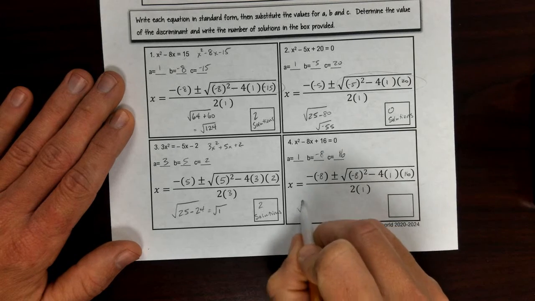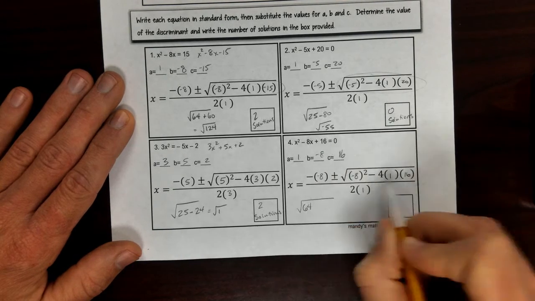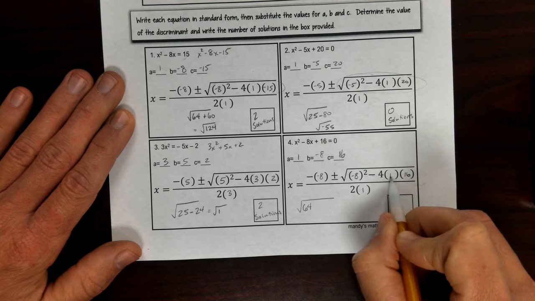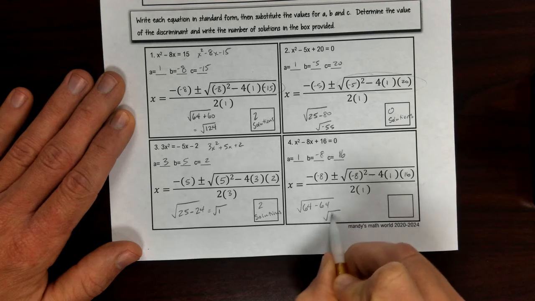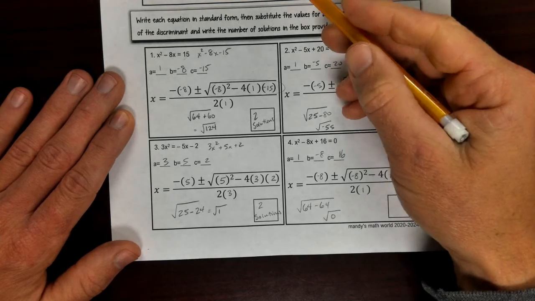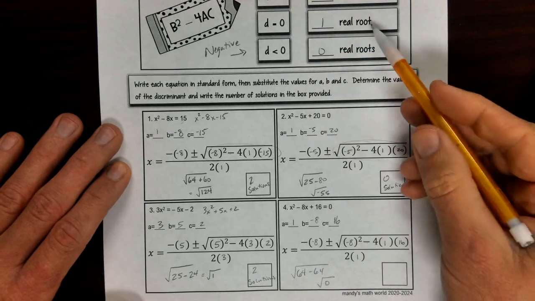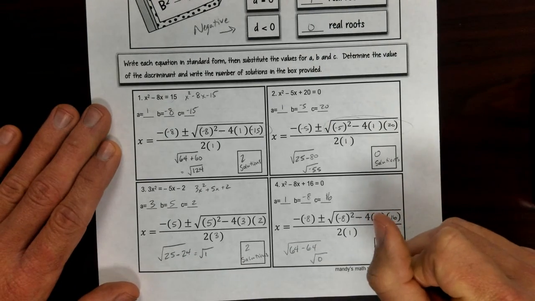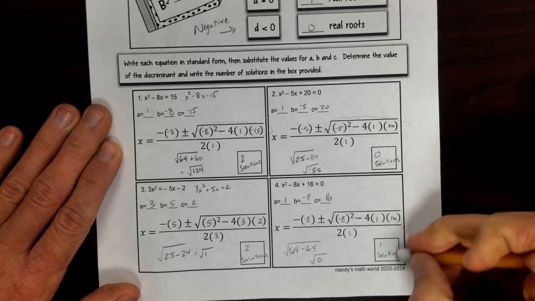So let's look at my discriminant to identify how many solutions we have. This is going to give me a positive 64. This is going to give me negative 4 times 1, which is negative 4, times 16, which is a negative 64. So the square root of 0. Again, the square root of 0 is equal to 0. So my discriminant equals 0. I know I have 1 real solution, which means that my vertex lies on the x-axis.